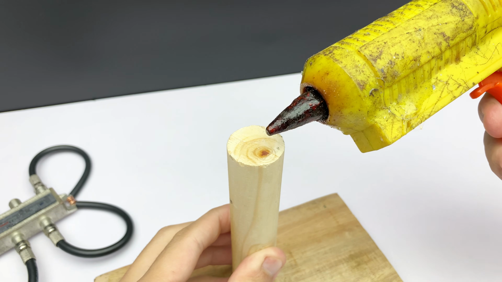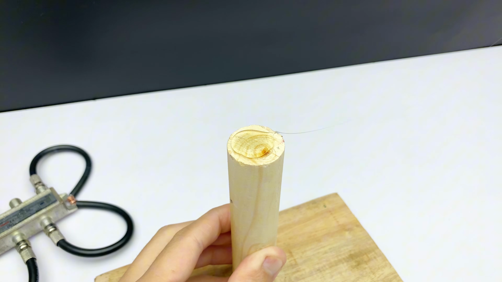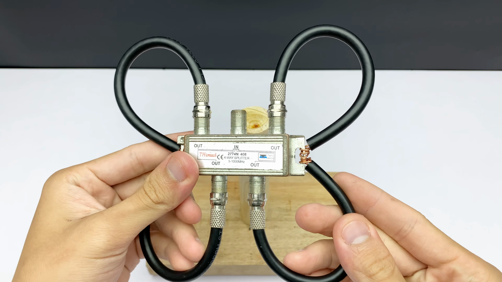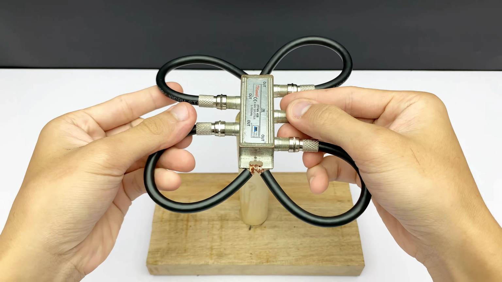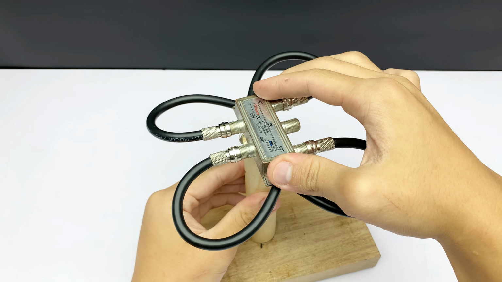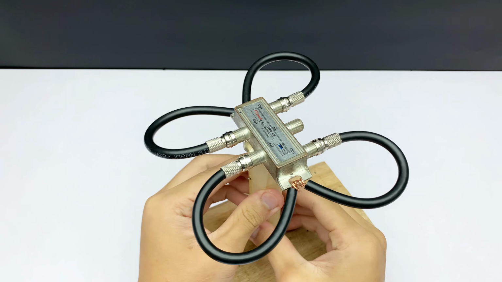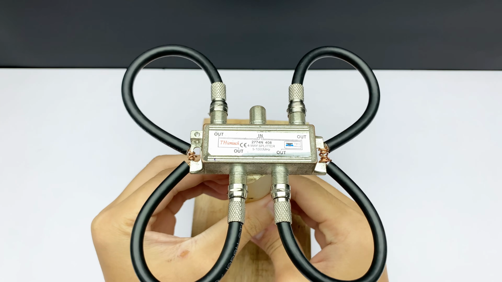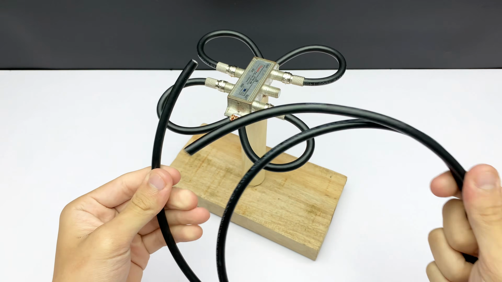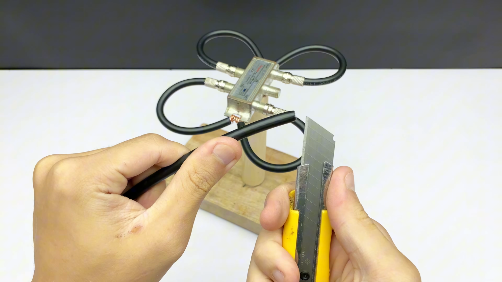Hot melt glue is an essential material I frequently use to securely join components that seem completely unrelated. Next, I've prepared a longer piece of coaxial cable to serve as the main transmission line, transferring signals from the recycled antenna unit to the receiver.